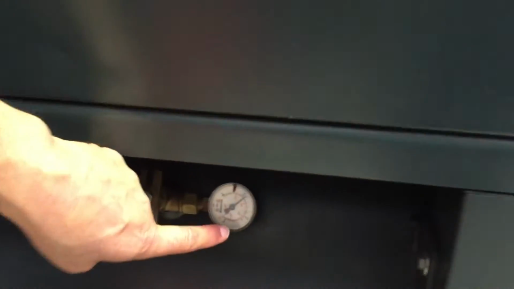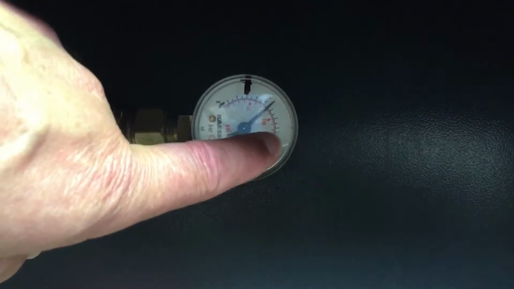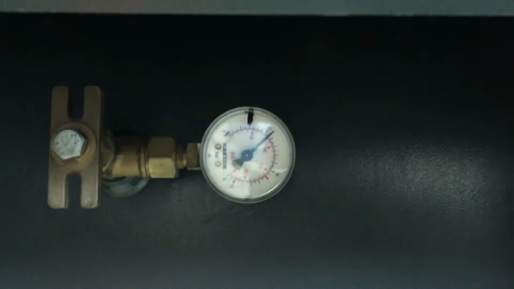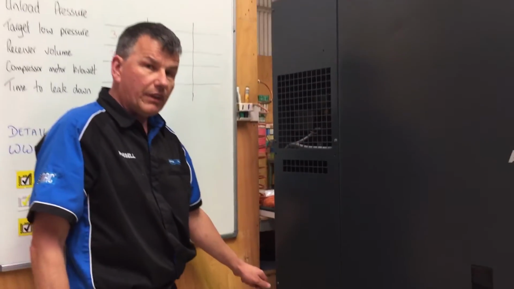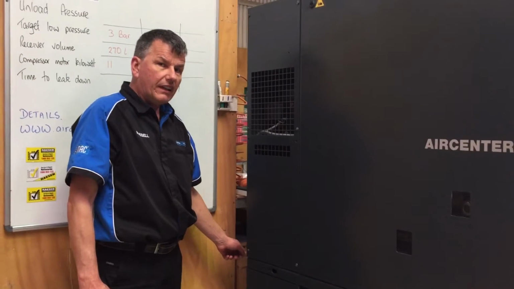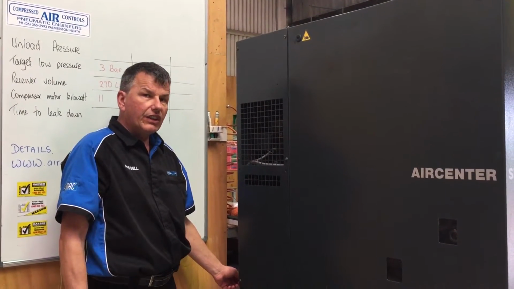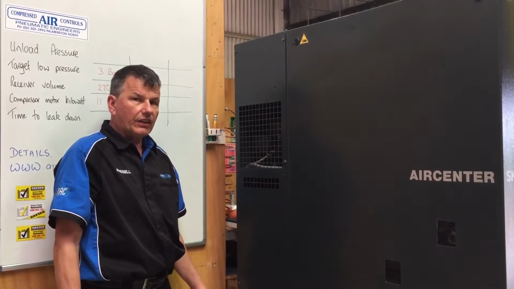So on our system pressure gauge here, we'll charge it up to 7 bar and then time down to the 3 bar. We will simulate the air leak by opening a valve on the back of the compressor, and we'll do this 3 times with 3 different levels of leakage so that we can get the 3 different costings.